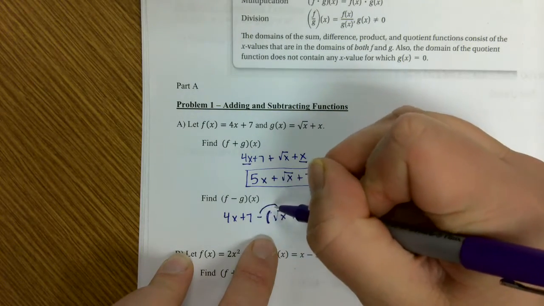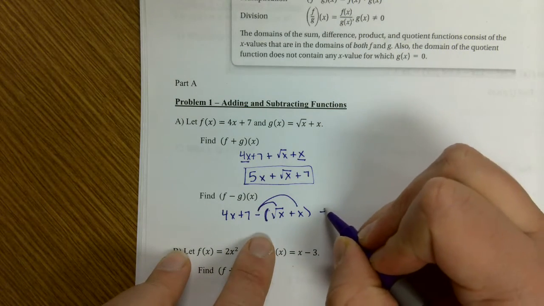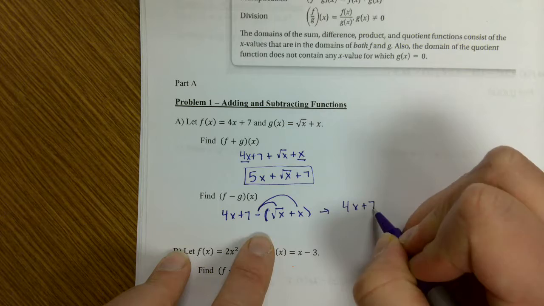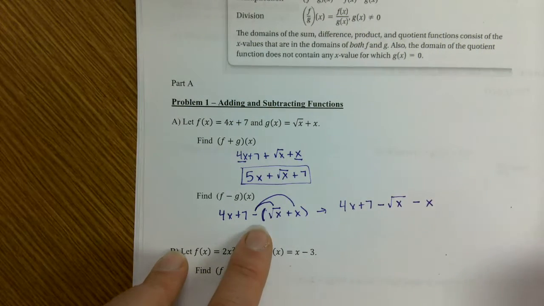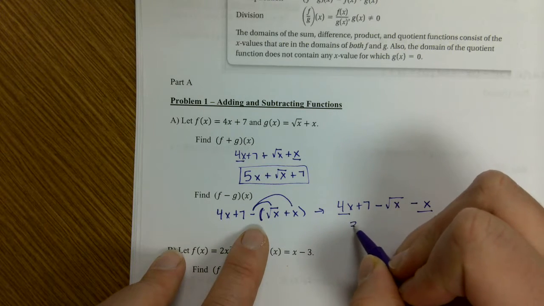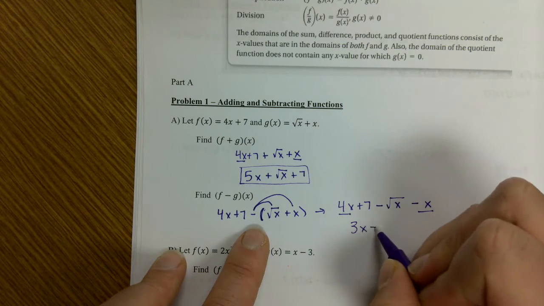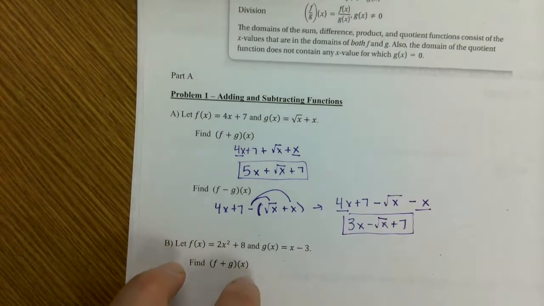So subtraction, you have to be careful because subtracting means you're subtracting the whole thing. So what I really have is 4x plus 7. I subtract the square root of x. I subtract an x. Now again, these still are like terms. So 4x minus x would give me 3x. This is a negative square root of x plus 7. Bing, bada, boo, adding and subtracting.